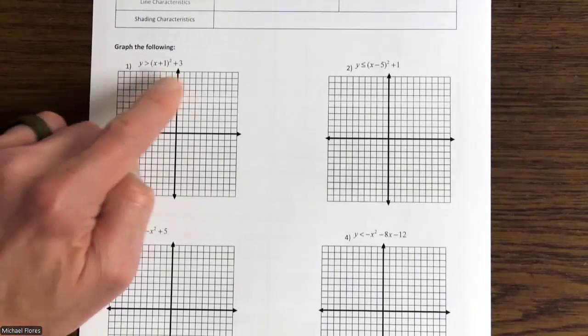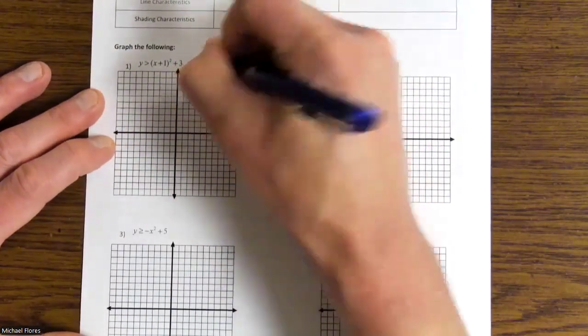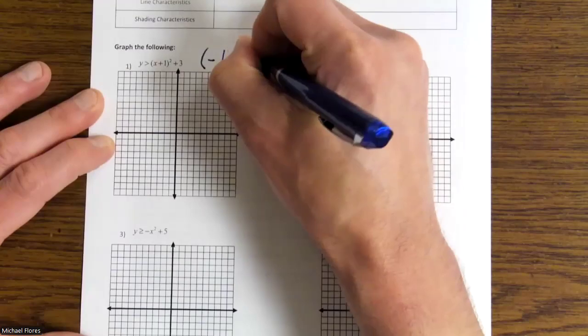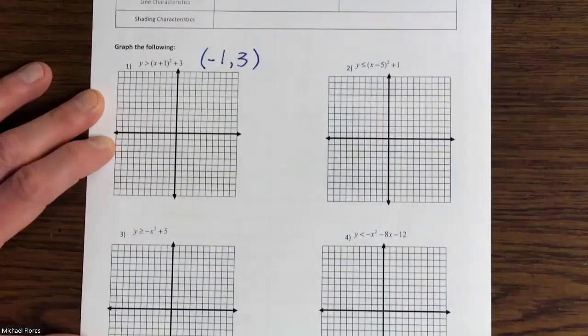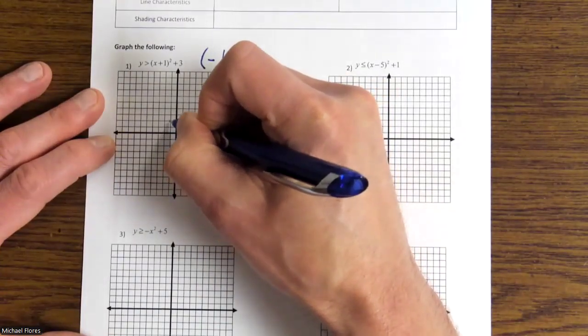Graph the following. This is written in vertex form. Your vertex is -1, comma, 3. So that's the very first dot that we are going to plot. Let's go left 1, up 3. 1, 2, 3.